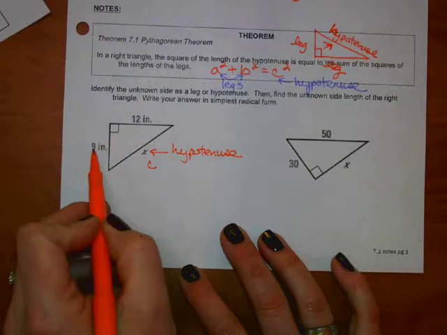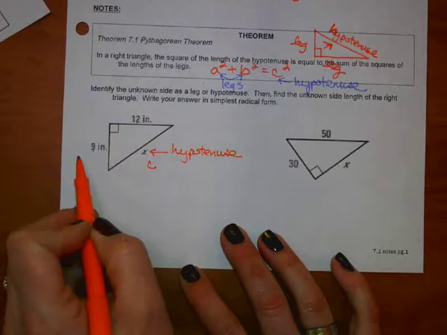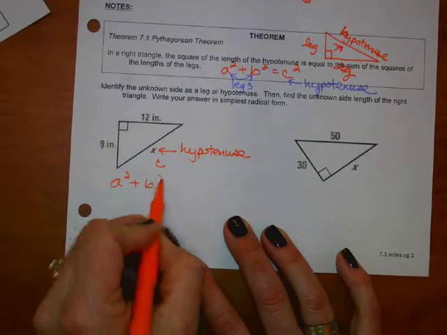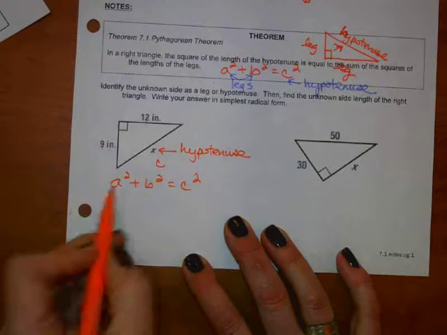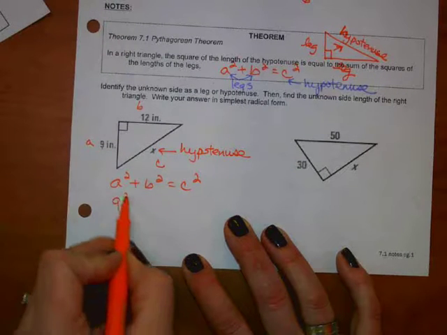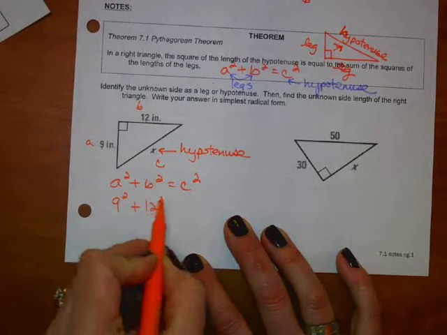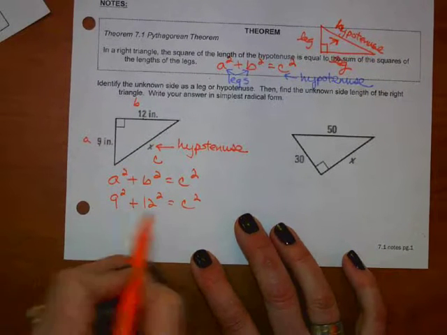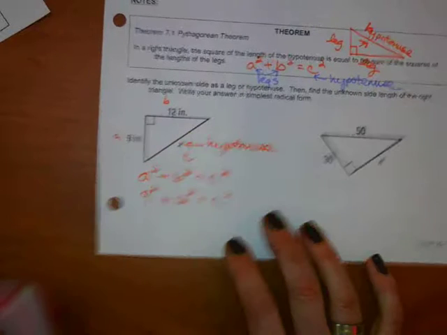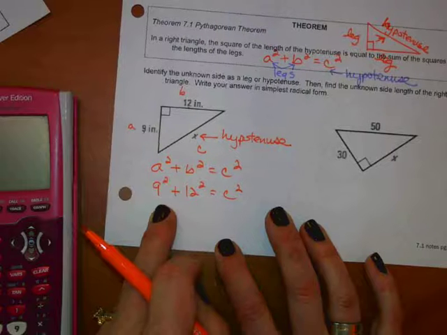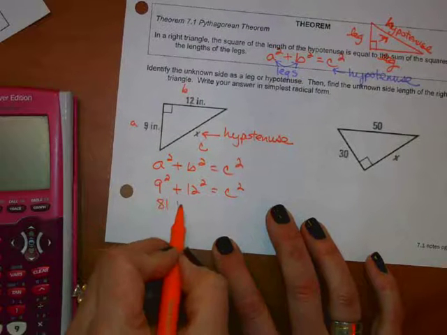It doesn't matter if you make this A and this B or vice versa. It makes no difference. So I always write this down. You don't always have to, but it's kind of helpful. I'm going to make this A and this B. Doesn't really matter. Equals C squared. You can jump right to your calculator. Did you know that? And just add these like this. Or you can write them out if it helps.